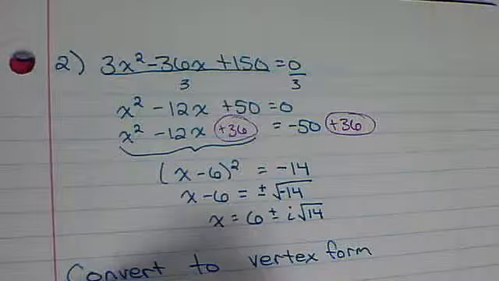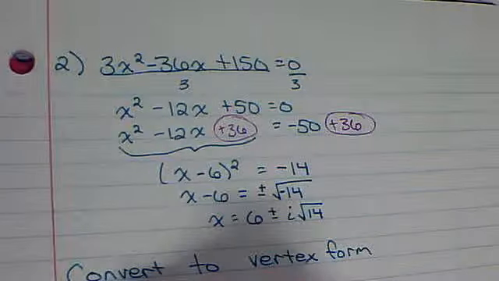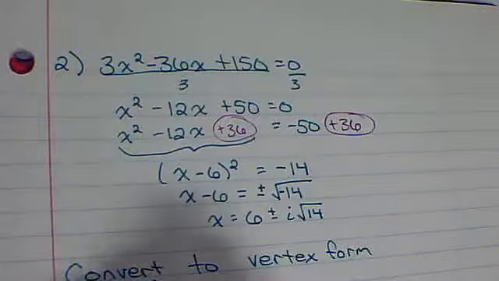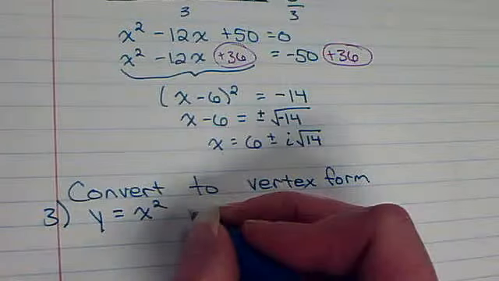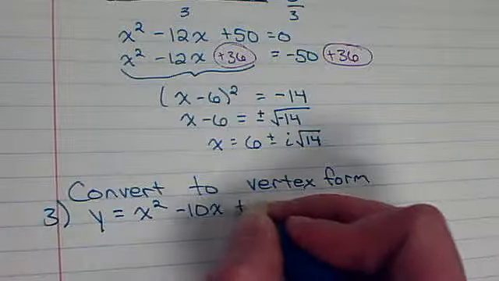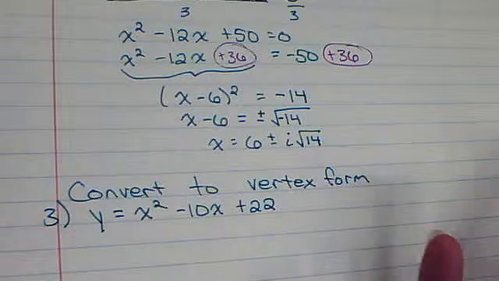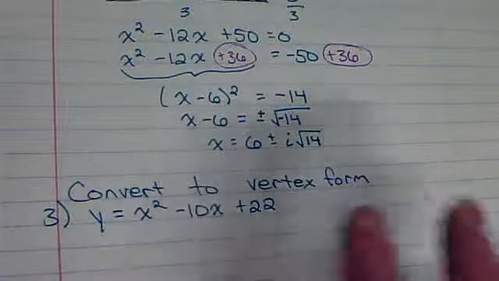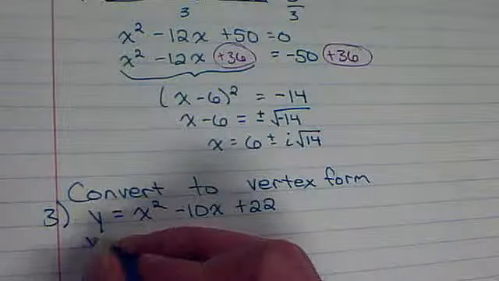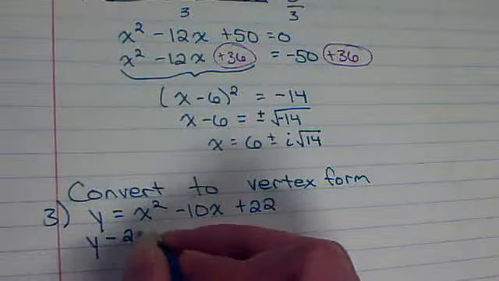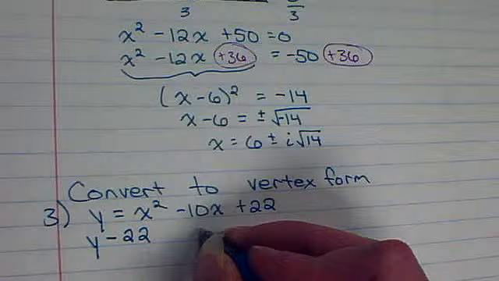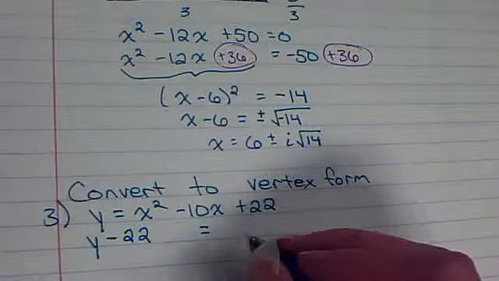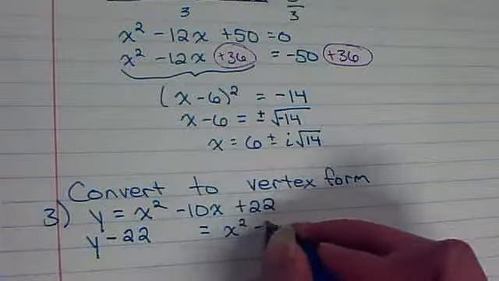So let's say I have y equals x squared, this would be example 3, x squared minus 10x plus 22. Well, we're going to start off with the same idea. I'd rather just deal with those terms together. So let's move the 22. Move it to the other side as y minus 22. I'm going to leave myself some space and you'll see why in a second. X squared minus 10x.